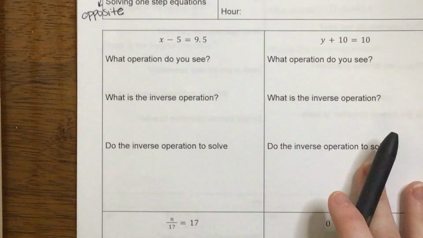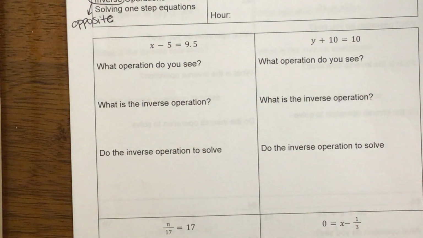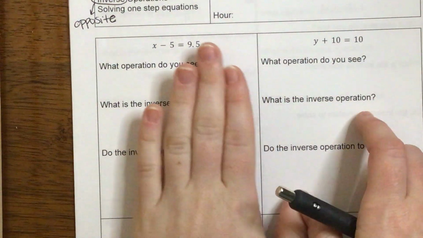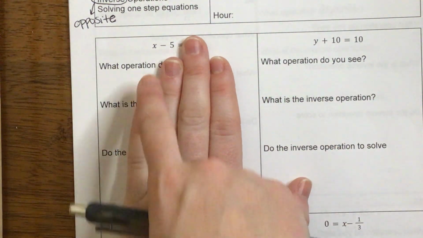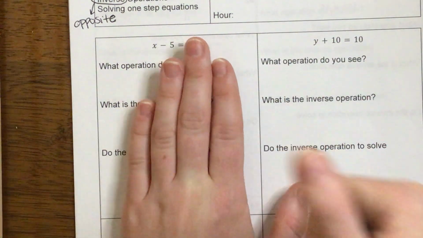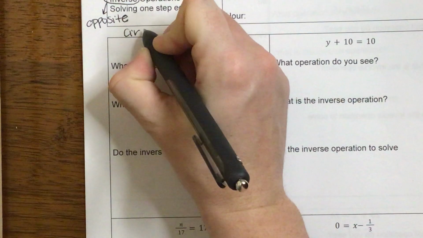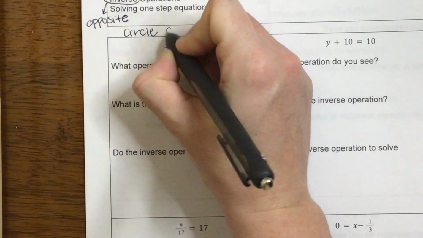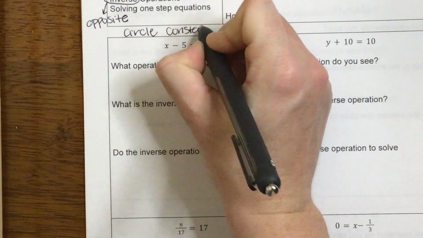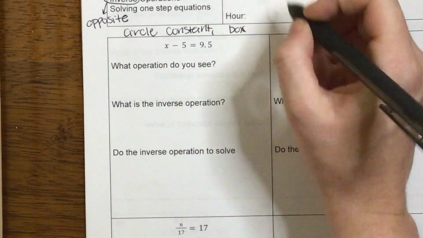Okay. So x minus 5 equals 9.5. What operation do you see? You're focusing on what's happening to the variable. So I'm taking the variable x minus 5. And we're still going to circle the constant and box the coefficient.